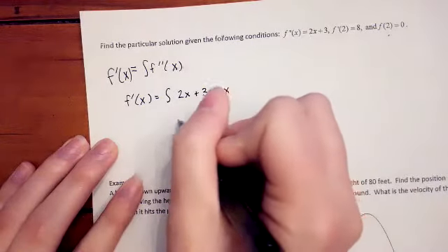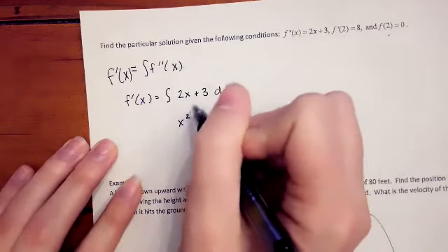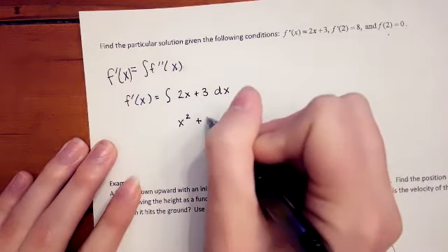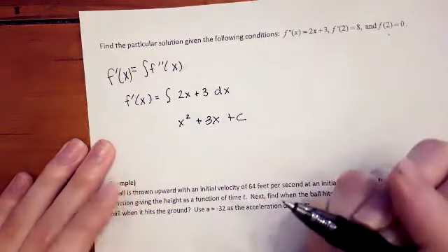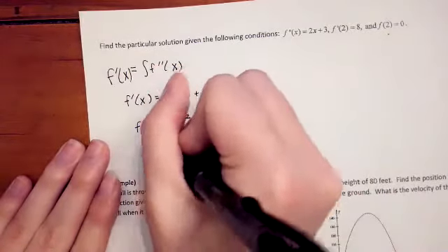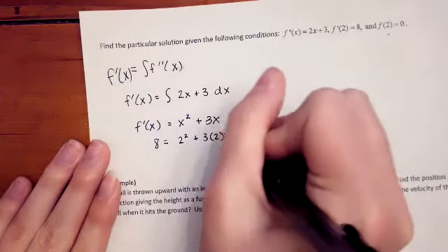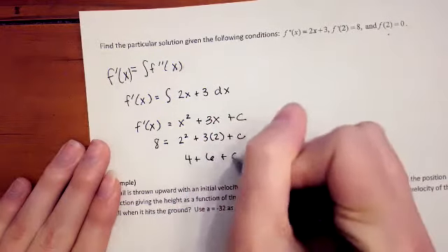Adding 1 to my power is x squared, times the 1/2 will cancel out with that 2. And then the integral of 3 will be 3x. And then plus c. So this is f prime of x. And we're going to use our initial condition when x is 2, y is 8. Okay, so this is 4 plus 6 plus c.